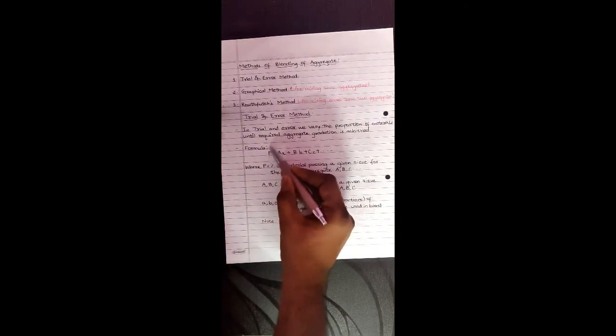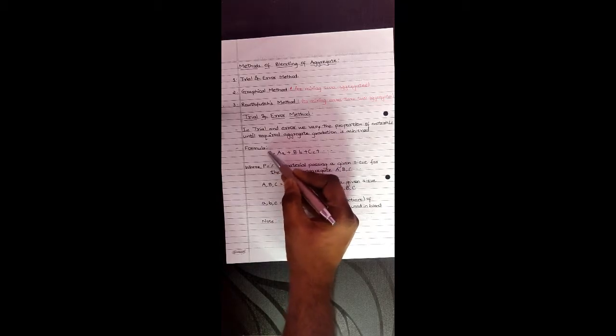We mix them and find out this value of P, and then this value of P is compared with the standard specifications. If it satisfies the standard specification, the trial is stopped. If the standard specifications are not met, the trial is continued until the desired gradation is achieved.